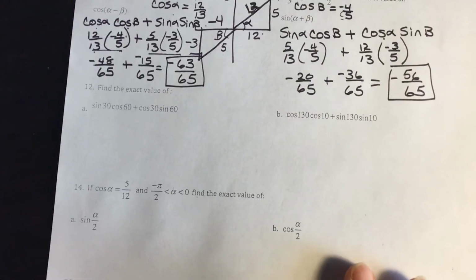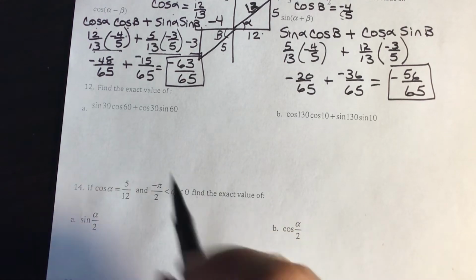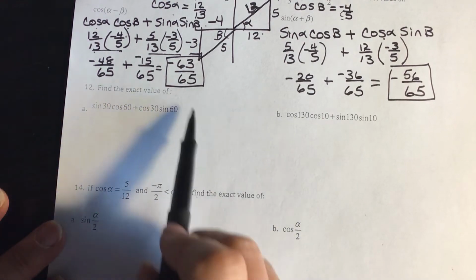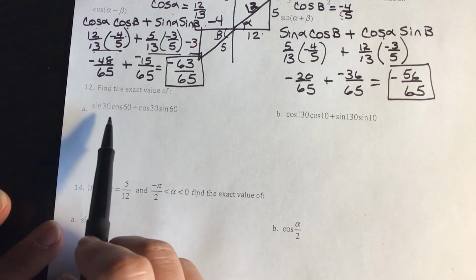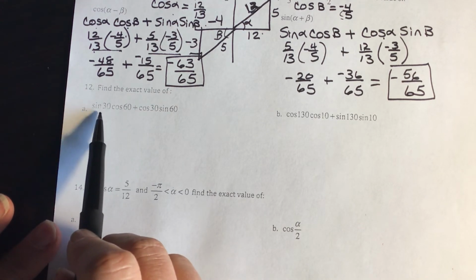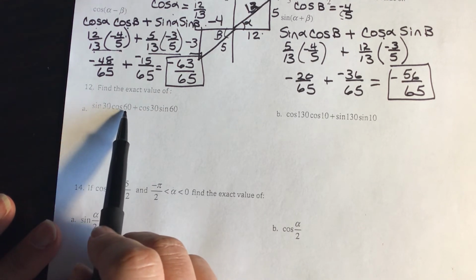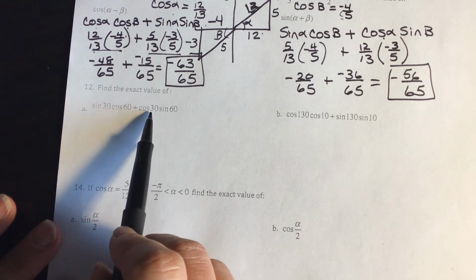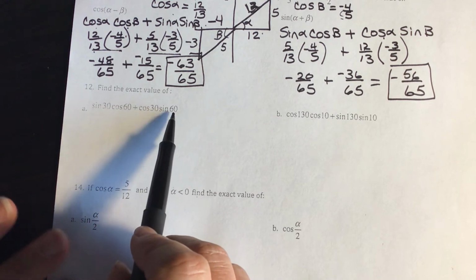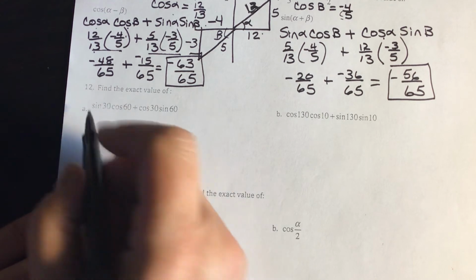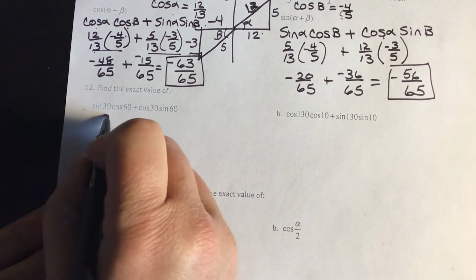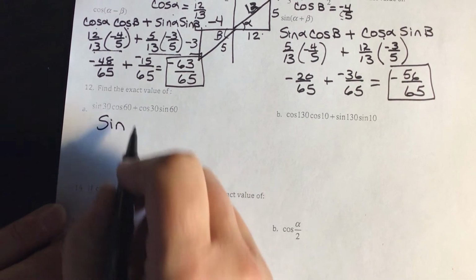All right, next one, they're asking me to find the exact value of this here. So I have a sine A cosine B, cosine A multiplied by sine B. So this actually is a sine formula.